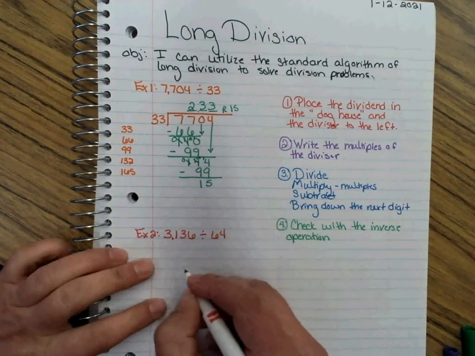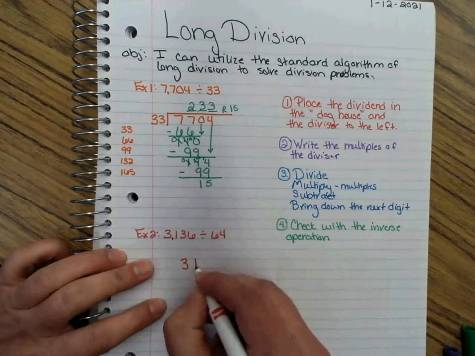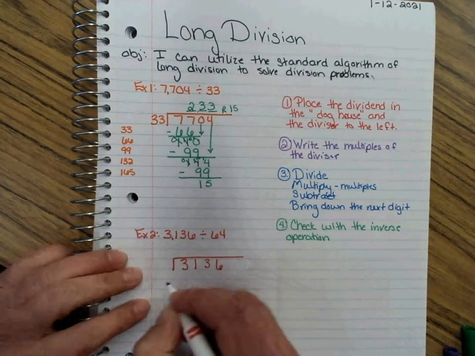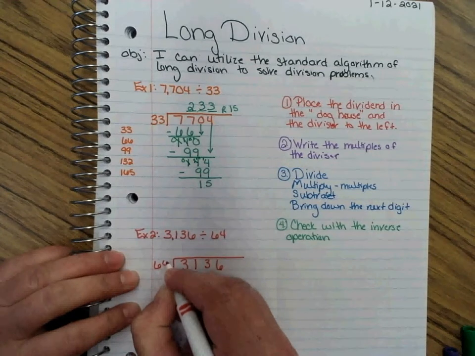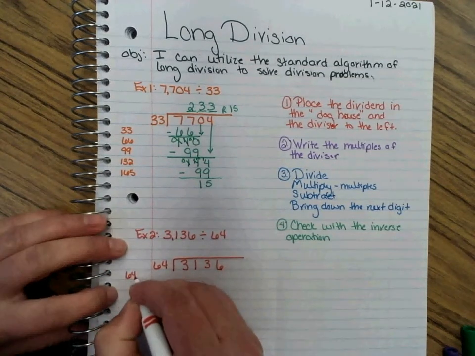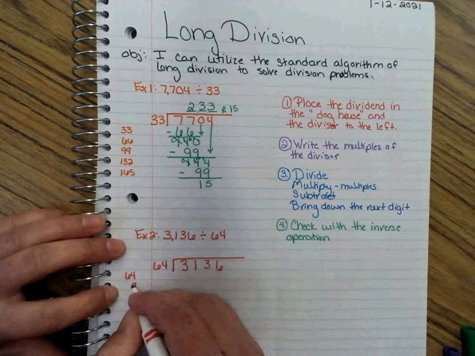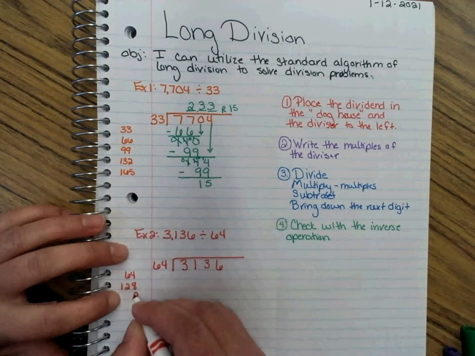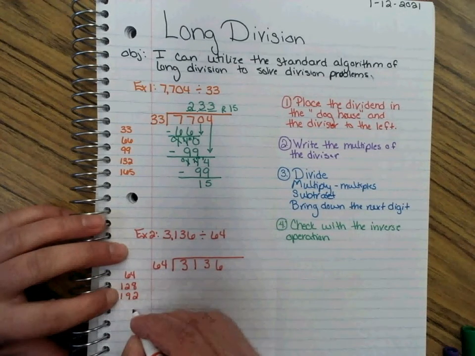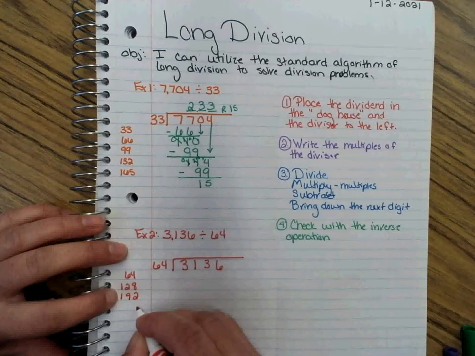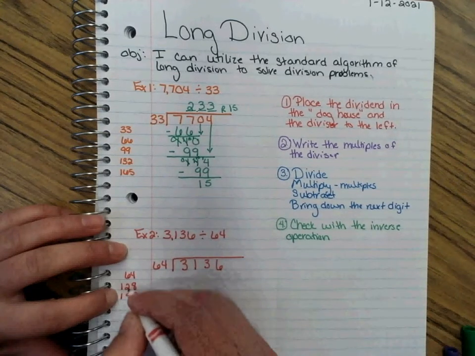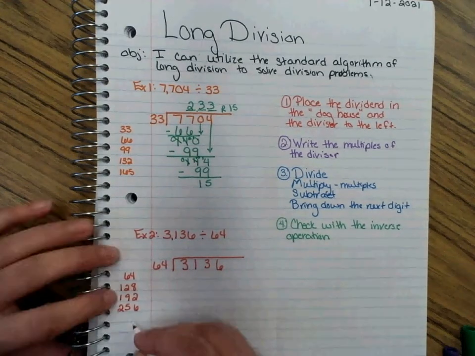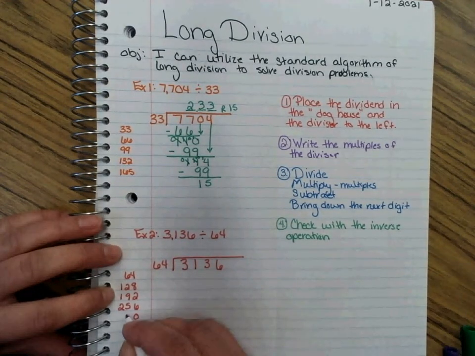Okay. So we look here, I've got to put my dividend, which is 3,136, in the doghouse. So I've got 3, 1, 3, 6, divided by, I put my divisor on to the left, 64. So I'm going to come over here, I'm going to write my multiples. 64 times 2, 128, times 3, times 4, okay, times 5.